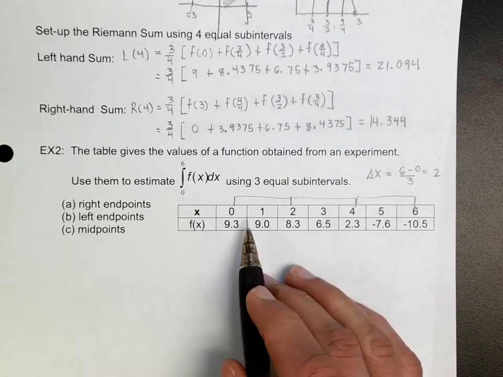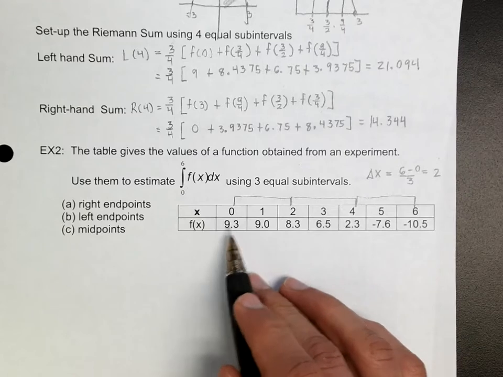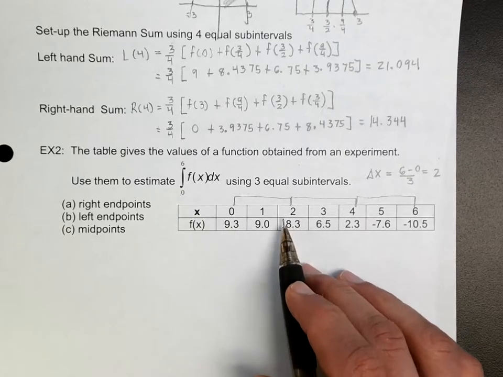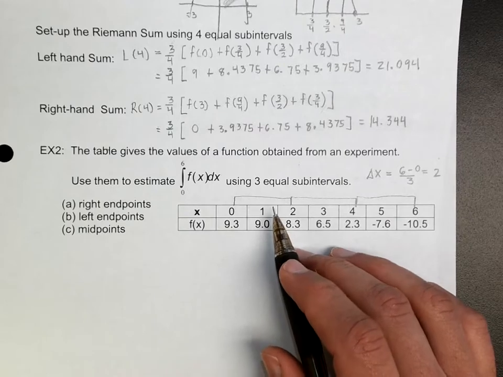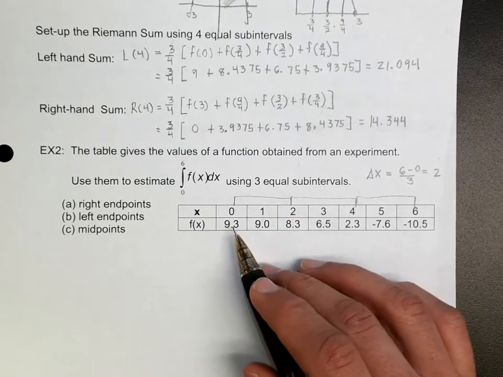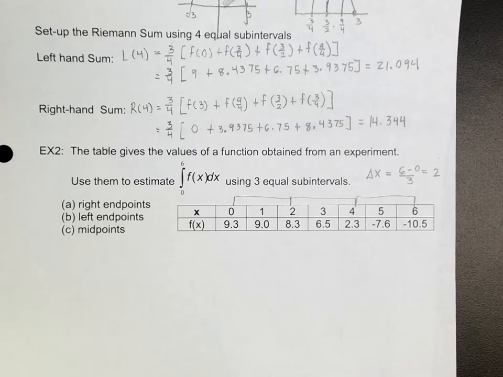Notice that, for example, to the left of the subinterval you have your left endpoints. If you have a rectangle and you're looking for the left sum, you're going to use this number. If you're looking for the right sum, you're going to use that number. Let me just show you.